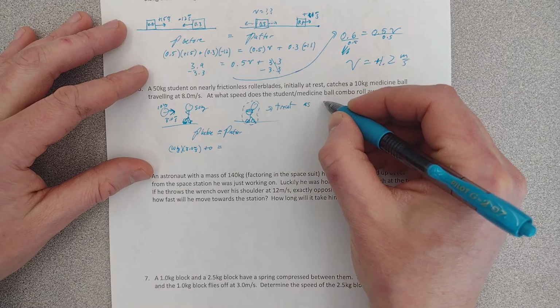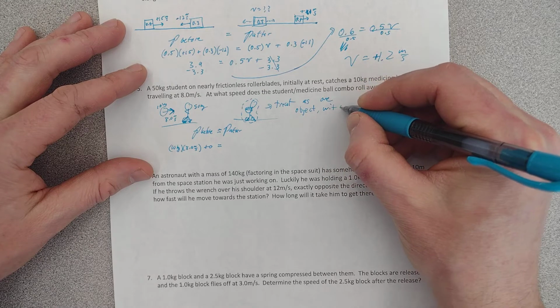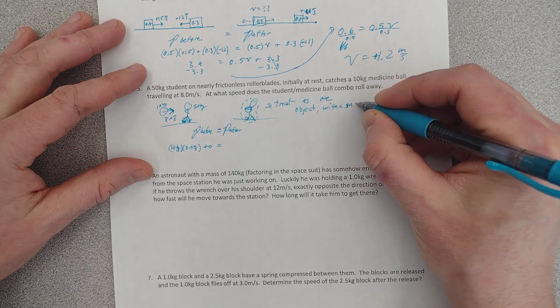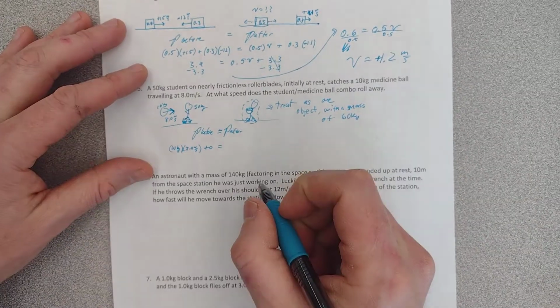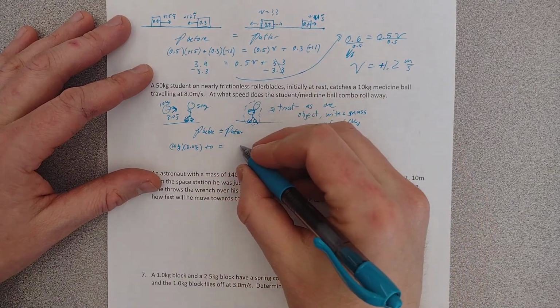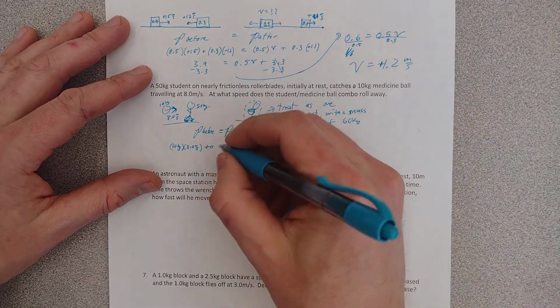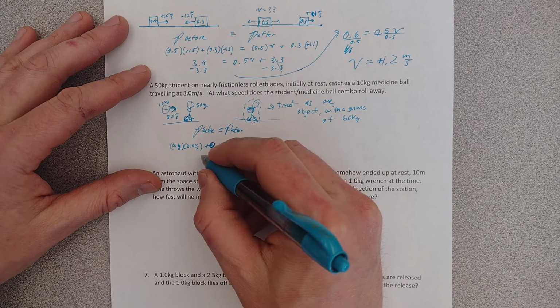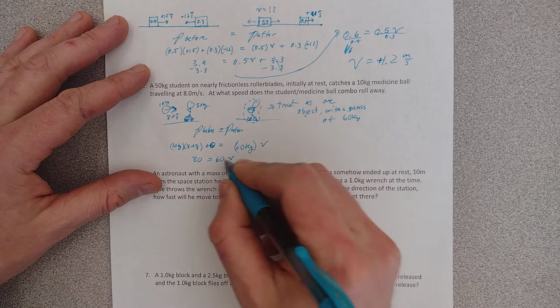Treat as one object with a mass of 60 kg, right? Because they stick together. It's all one object now. So after the collision, it's 60 kilograms that is moving at an unknown velocity v. So that was plus 0 there. So what we have is 10 times 8 is 80 equals 60 times v.